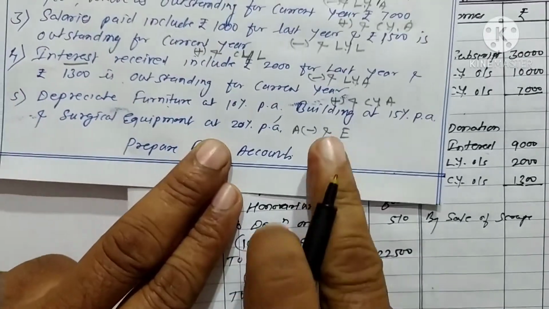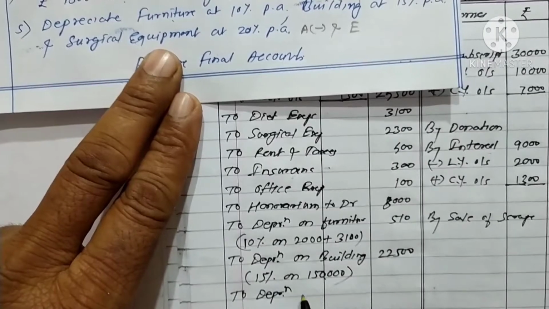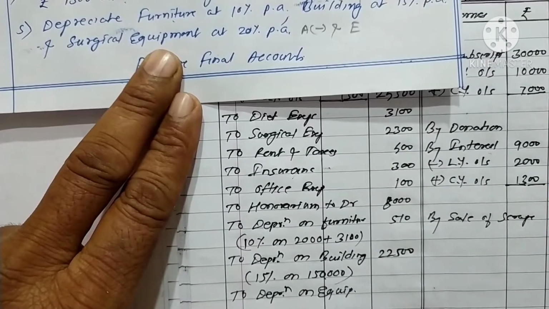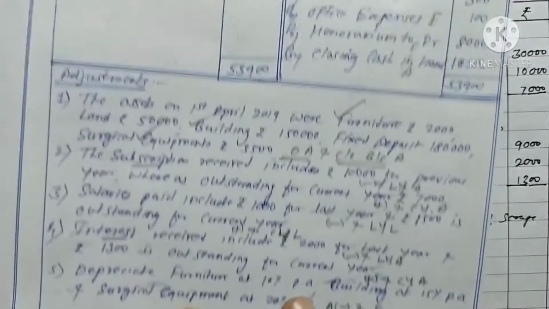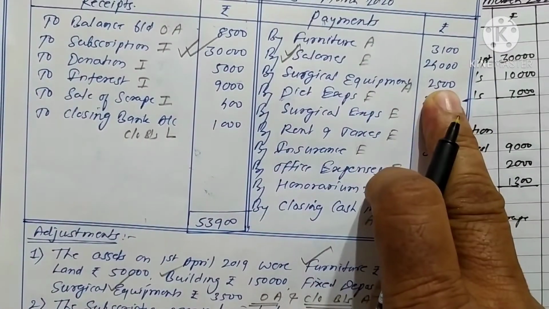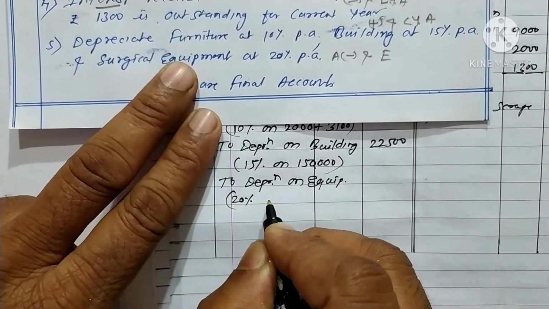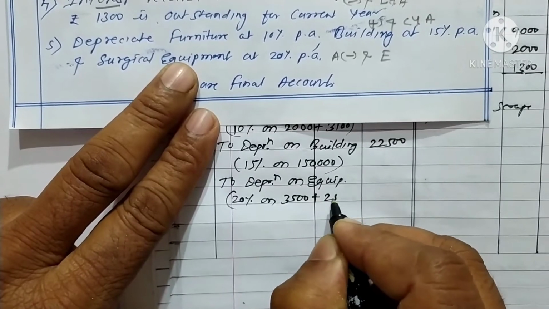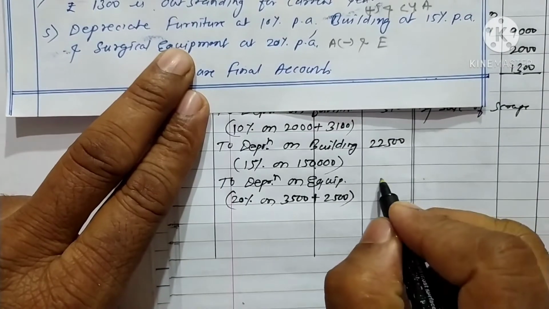Next is depreciation on equipment. It's 20% on equipment 3,500 and additional equipment rupees 2,500. We calculate depreciation on 3,500 plus 2,500. Total comes 6,000, 20% comes 1,200.